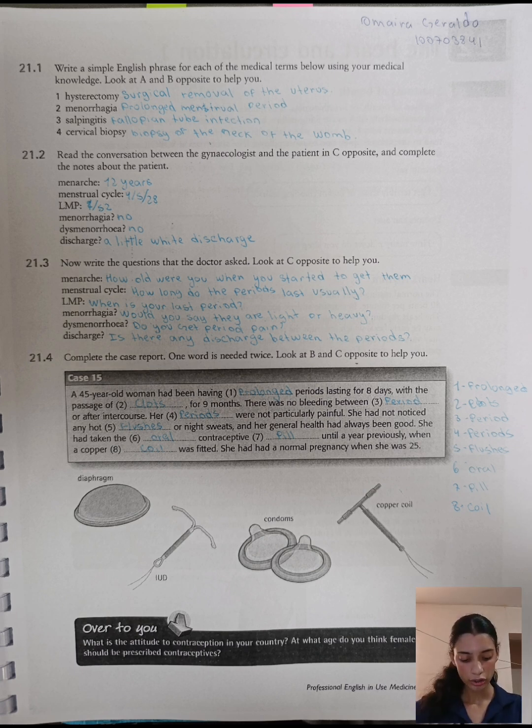She had not noticed any hot flushes or night sweats, and her general health had always been good. She had taken the oral contraceptive pill until a year previously when a copper coil was fitted. She had had a normal pregnancy when she was 25.